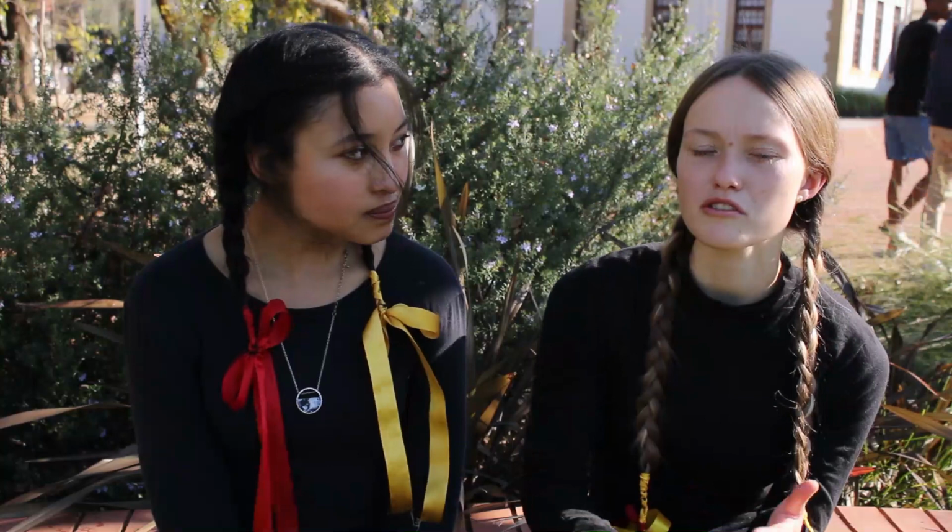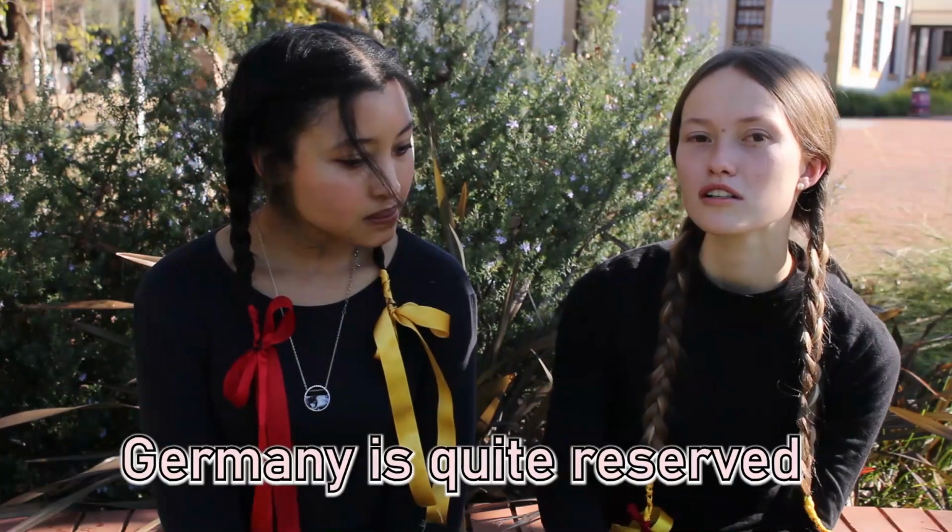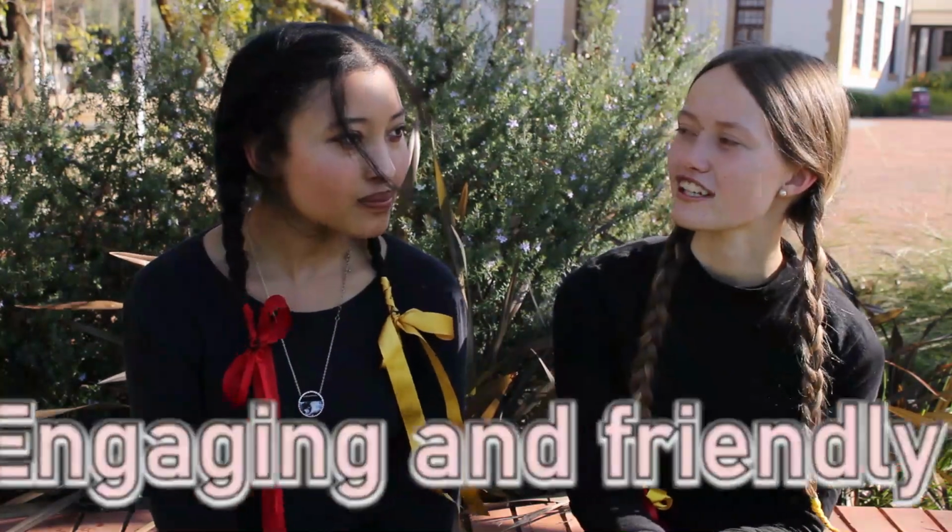They are in some areas quite similar to what we have in South Africa, and in other ways they are quite different. So I think as South Africans we are quite open, even to strangers, whereas in Germany they're more reserved. But when you get to know them, they can also be very outgoing and friendly and warm. It's just that they open up slightly later.